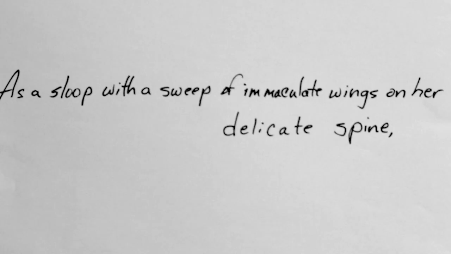Now, what about different meters? Well, there's a group of meters called pyrrhic meters, where there's weaker stresses more often. And the first of this is called anapestic meter. So I found this great line. It's super long. It never fits on anything, but it's a super long, wonderful line from Shapiro. As a sloop with a sweep of immaculate wings on her delicate spine. Wow, what a line! As a sloop with a sweep of immaculate wings on her delicate spine.